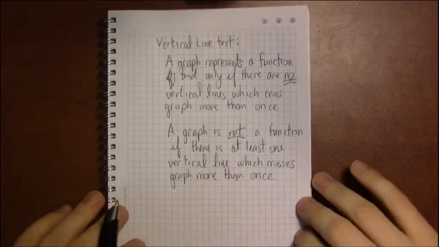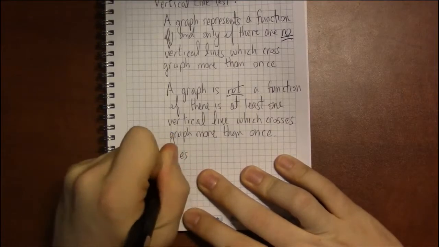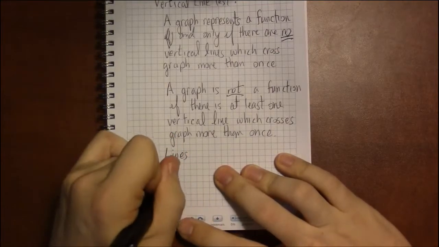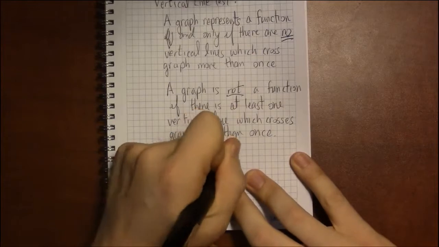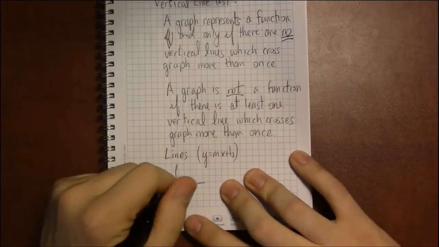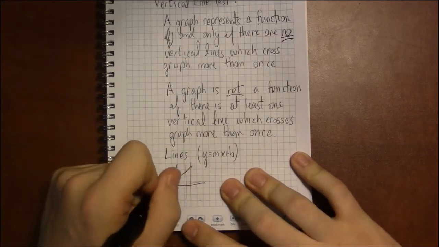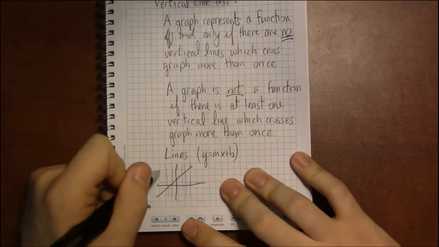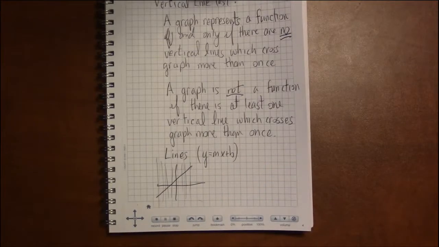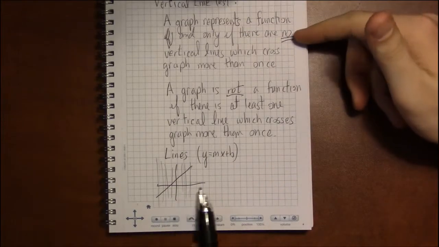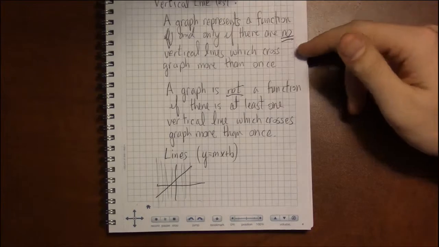So, things that you know that are functions, lines, anything but a vertical line, but standard y equals mx plus b lines, each one of those is a function, because each one of those either looks like this or it has a negative slope, it's going downwards. But each vertical line that I could possibly draw on this graph crosses the line at exactly 1 point. And therefore, there are no vertical lines which cross the graph at 2 or more points. So this is a function.